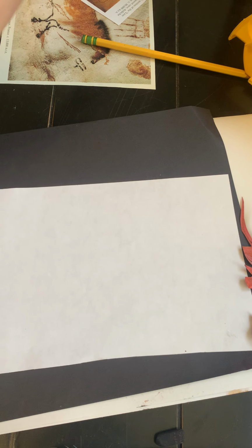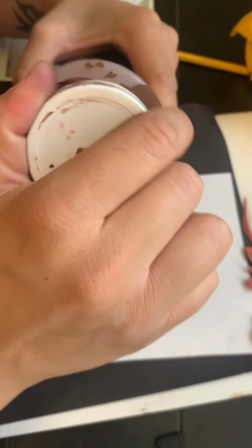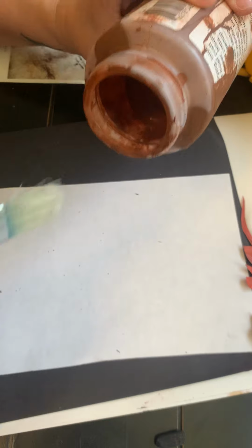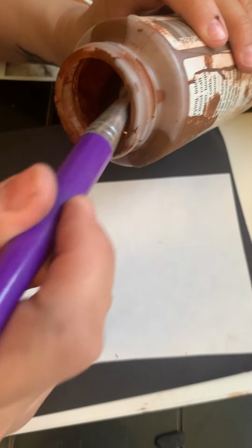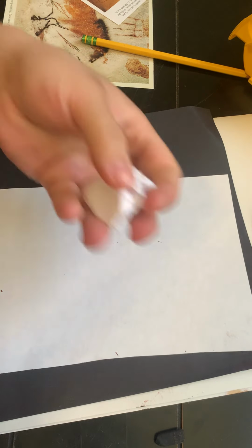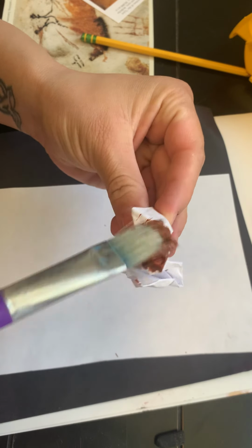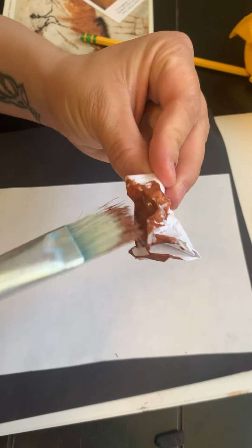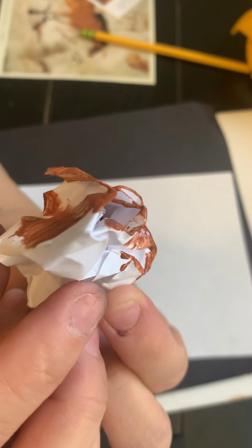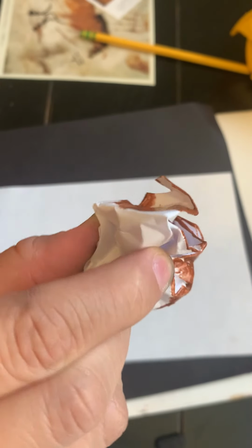So for this part, since we're going to be using paint, you can either use a plate to transfer a little bit of the paint onto a plate, or you could just do what I'm going to do. I'm going to use that same brush that I used, and I'm just going to crumble up a piece of paper like so. Paint a little paint onto one side like that. Okay, and then see how this side, this is the clean side, I'm holding it.